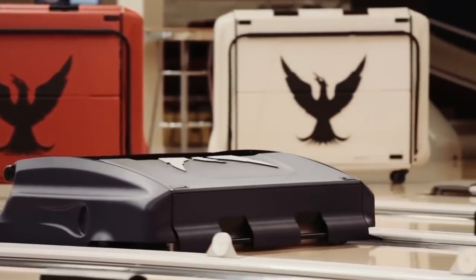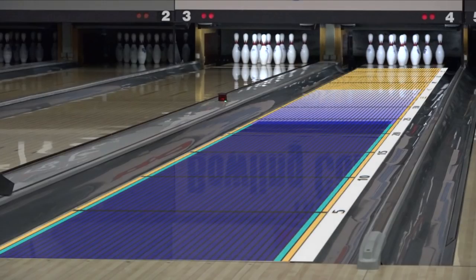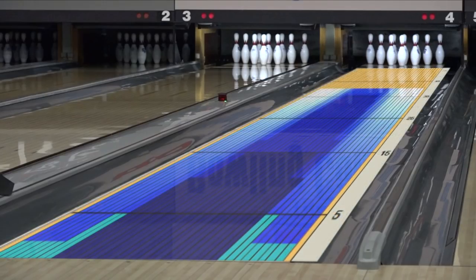The next test phase looked at changing the oil pattern from a flat 1-to-1 ratio to a typical house shot, which is closer to a 10-to-1 ratio. House condition just brought all the balls closer together. Obviously, you throw the non-hooking ball, you throw it more in the dry, and it hooks more. The other balls you throw more in the oil, they hook less.